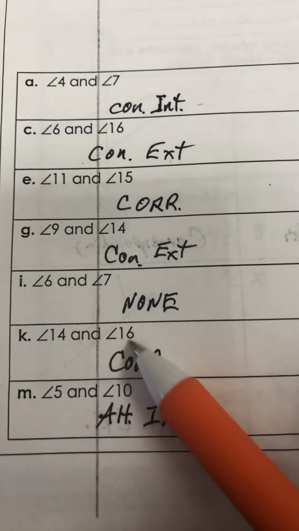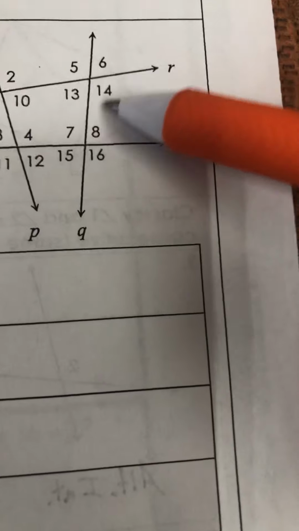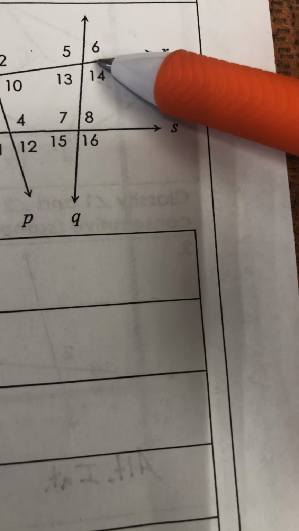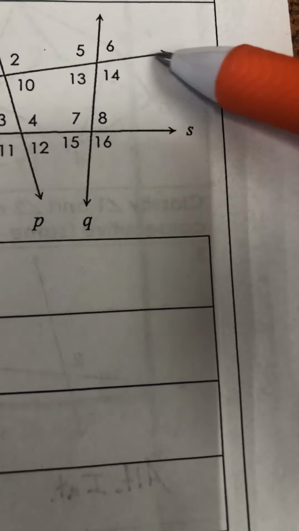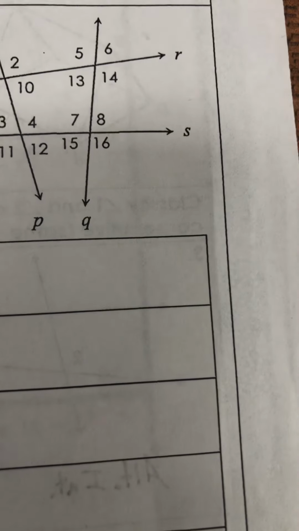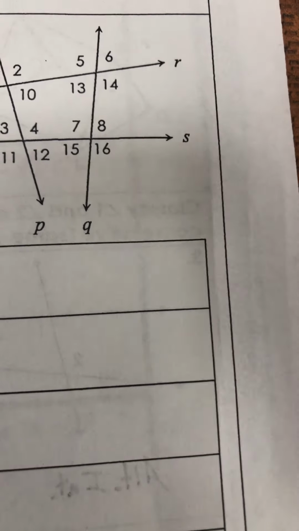Take a look at K, 14 and 16, why I say none, 14 and 16. Once we have a transversal and we have parallel lines, when they're parallel, they will be interesting to look at then.